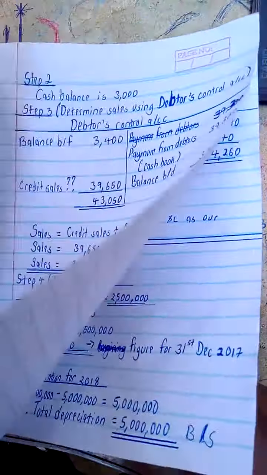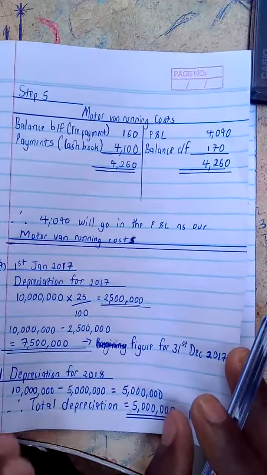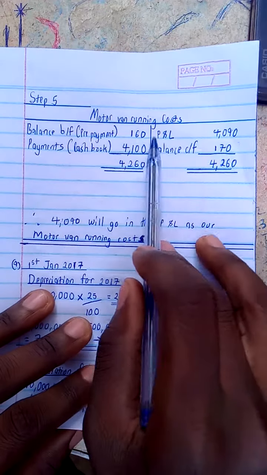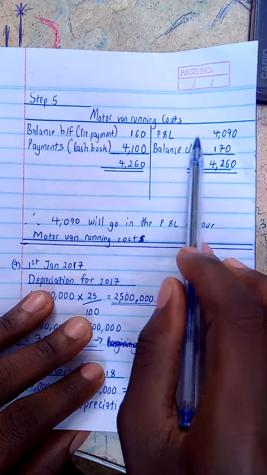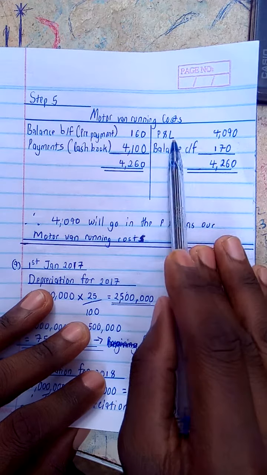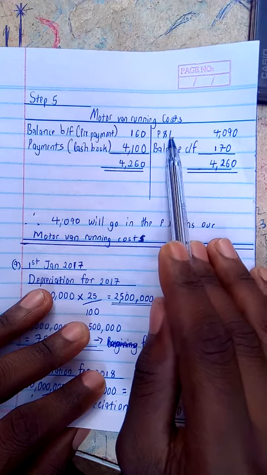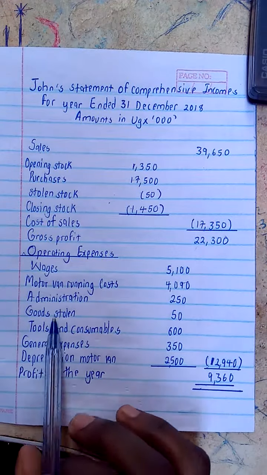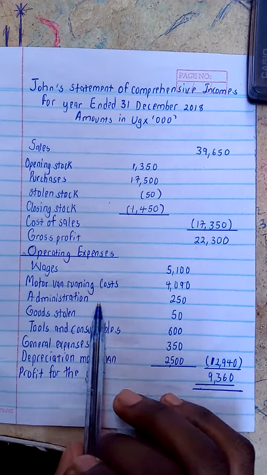Now for the motor vehicle running costs, I would have gotten the figure from here, whereby I said I take this to the profit and loss. Remember, I've adjusted now for the expenses. Now I know what I should take in the profit and loss, which is this amount, which I bring here. Then I add on my admin from the question.